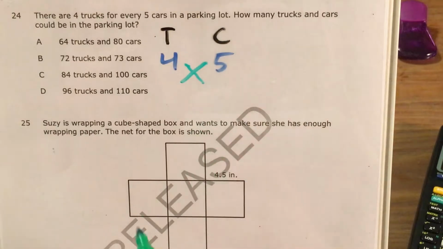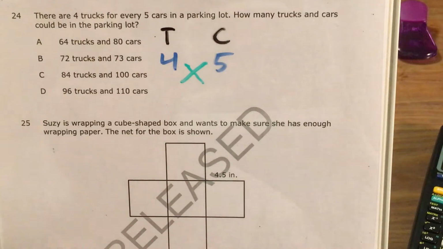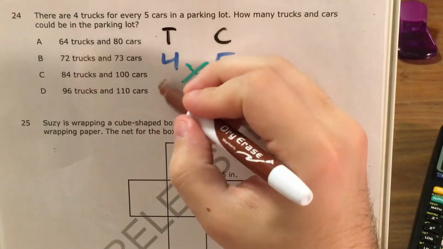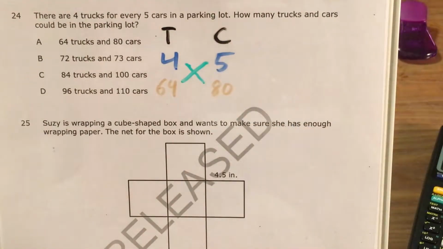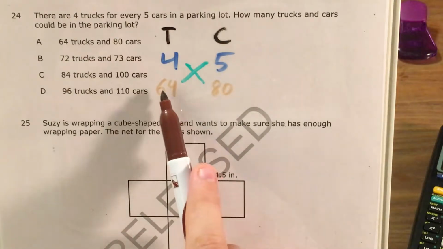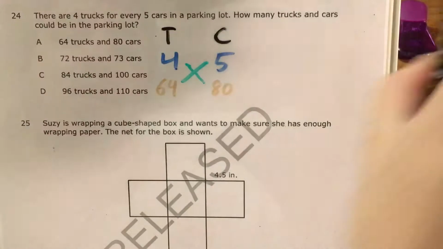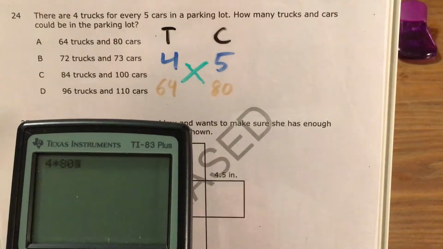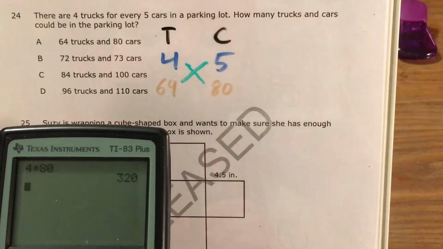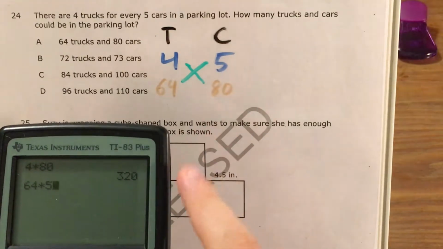So I'm going to draw a quick little thing to start with. I'm drawing an X here. Now this isn't just an X. This means what's called cross multiplication, which is essentially if I'm going to test an answer choice, for instance, 64 trucks and 80 cars, cross multiplication is a really good way of testing if these two numbers make this pattern hold true. And when I cross multiply, I'm going to take my top left and bottom right number and multiply those together. I'm going to take my bottom left and top right number and multiply those together.